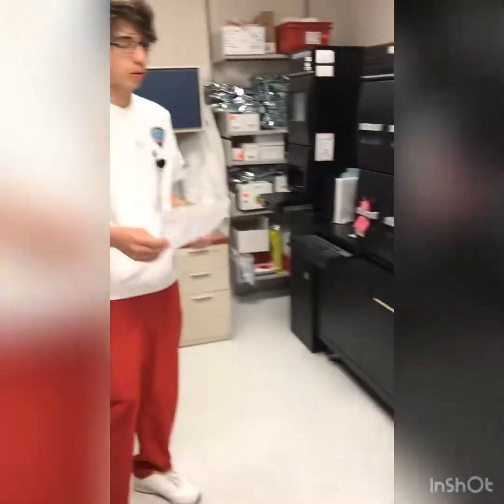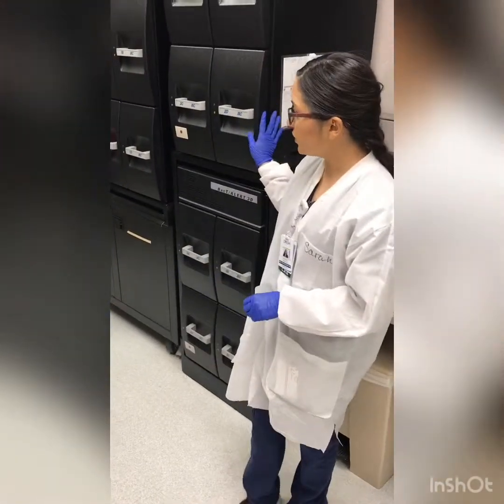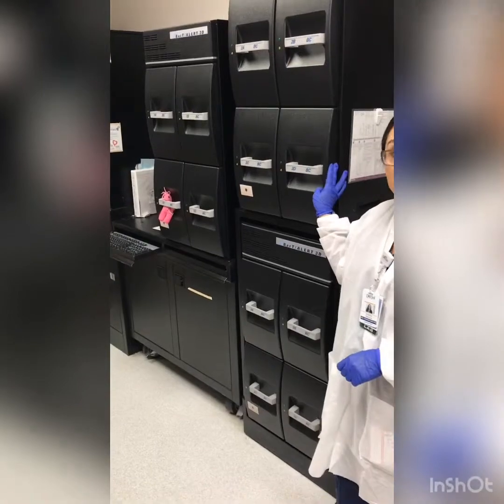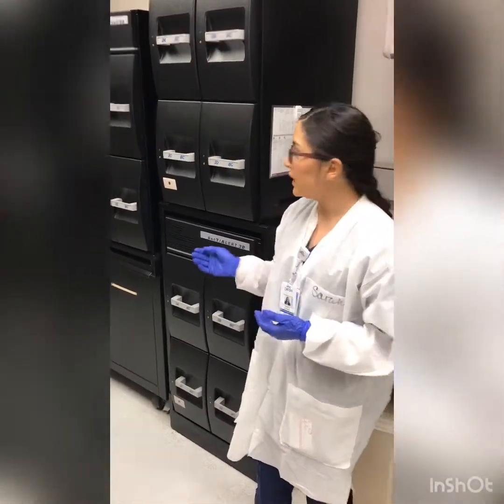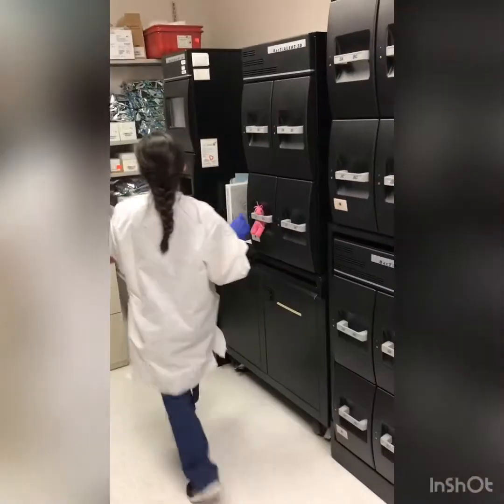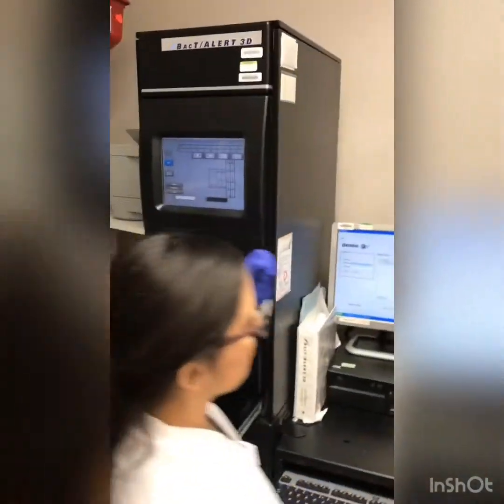Are there any different kinds of incubators, and if so, what are their unique purposes? Okay, this one is an incubator that is mainly to incubate blood, so the blood will grow the bacteria that is with it. I can show you right now a blood tube. Let me show it to you.